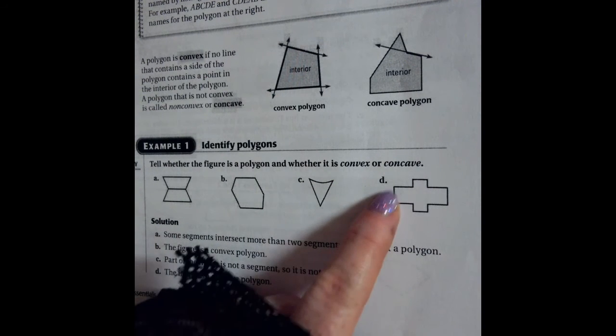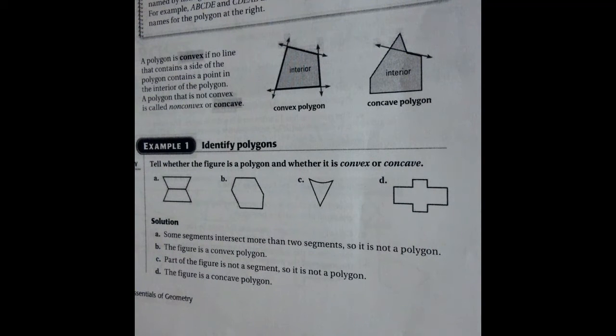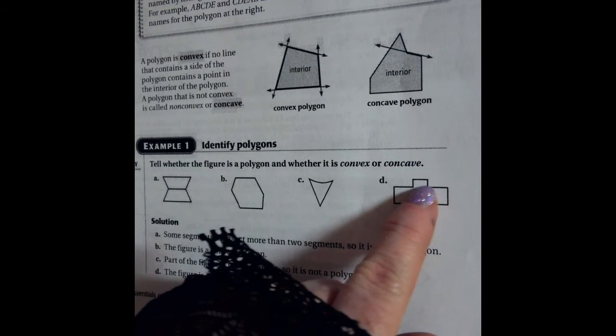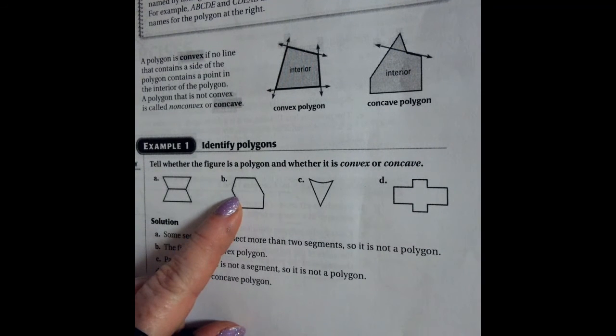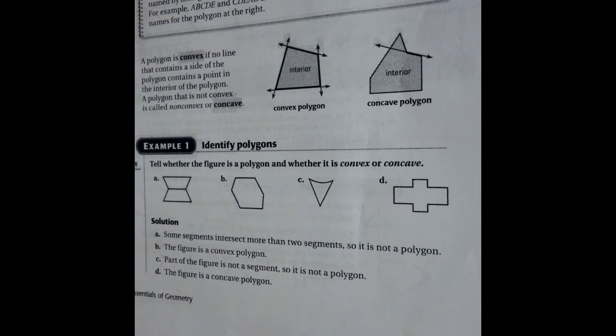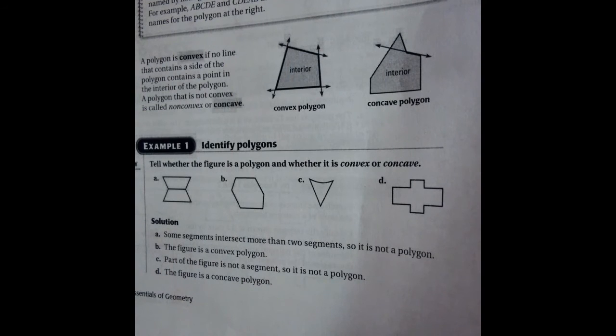All right, here you can see that this is a polygon for sure, but it's a concave, okay? It doesn't look like this. This is convex, this is a concave polygon, so you can clearly see the difference between them. So that's what you're going to be practicing on homework, labeling things so you can tell whether they're polygons, not polygons, convex or concave.